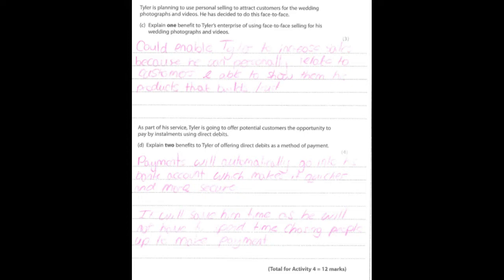And to get the 3rd mark, I'm going to explain again by saying, and it shows his products that he's built. He's able to show them his products. That builds trust. So you can see there that I've explained that he's also able to show them what he does, and he's able to build the trust. And there you go. I picked up my 3 marks.